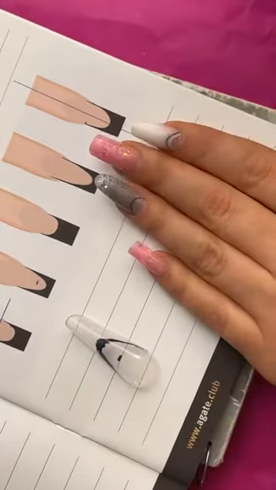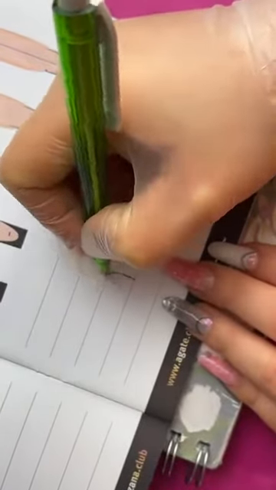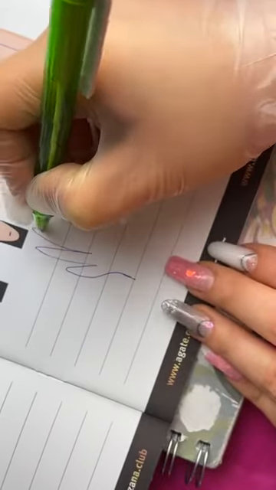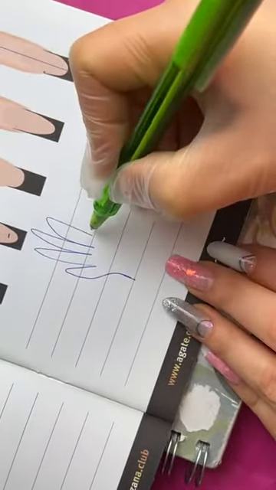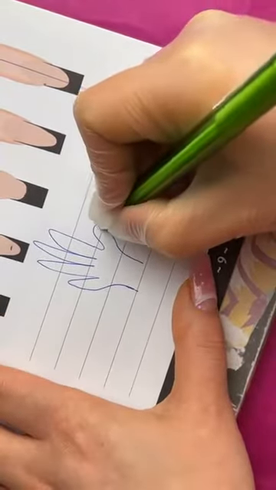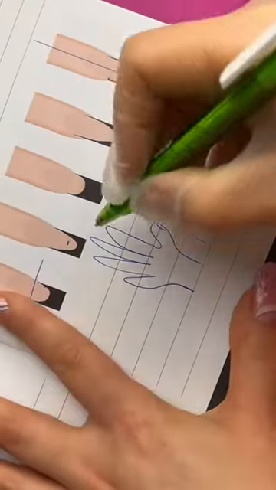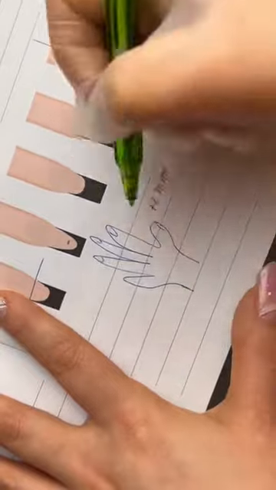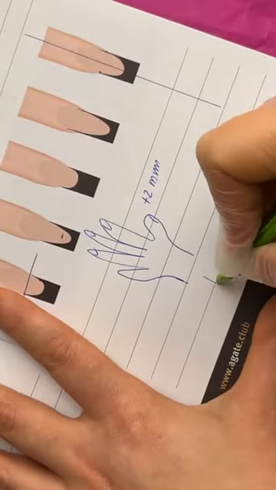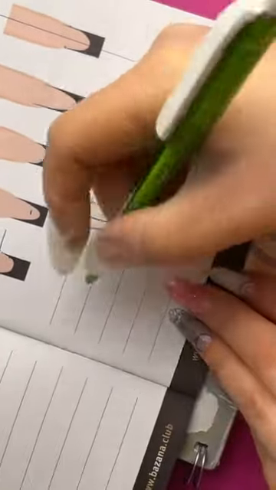Okay, so let's imagine our hand like this, 4, and here 1. Here it has to be plus 2 millimeters. Here it has to be the same, these three the same, and here it has to be minus 2 millimeters.